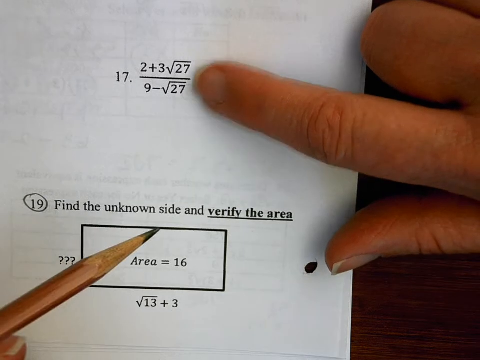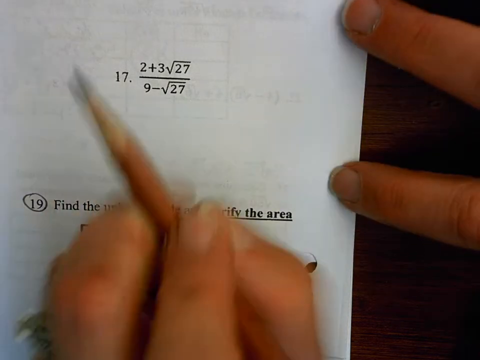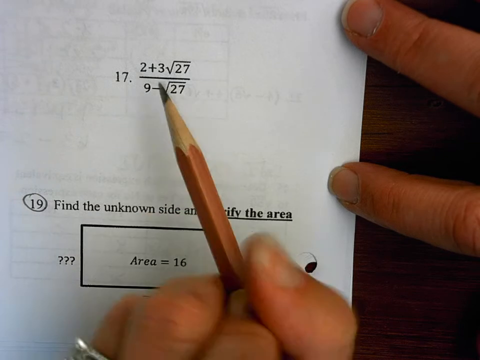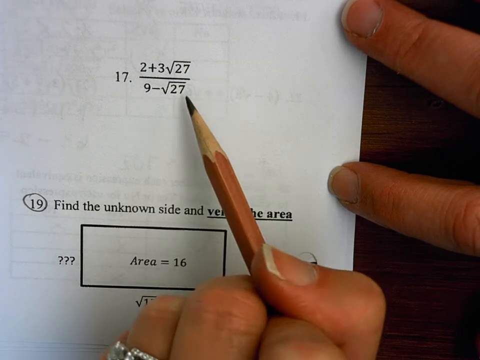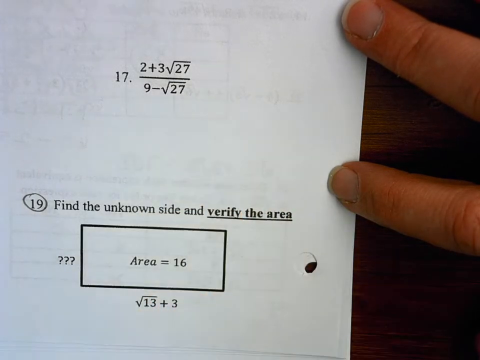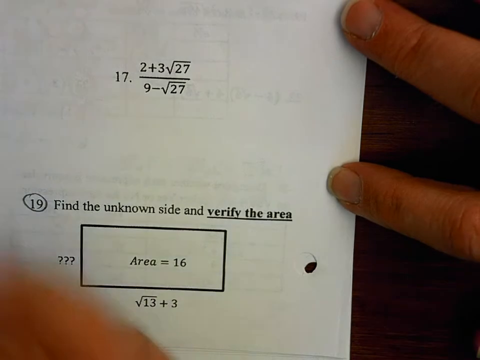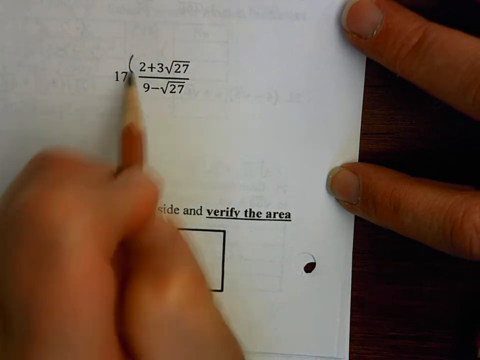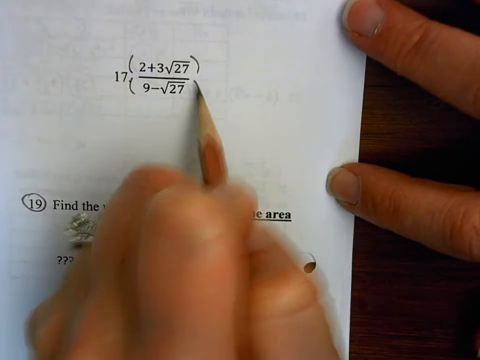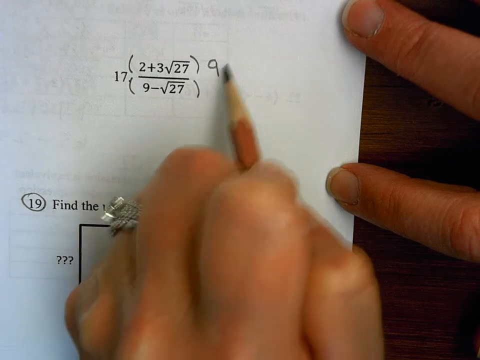Okay, so I'm going to go ahead and, again, I can either just multiply by the conjugate first or I can simplify first. It really doesn't matter which way you go. So I'm just going to go ahead and multiply by the conjugate first, and then simplify later.